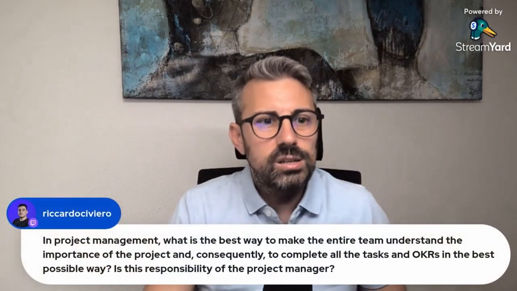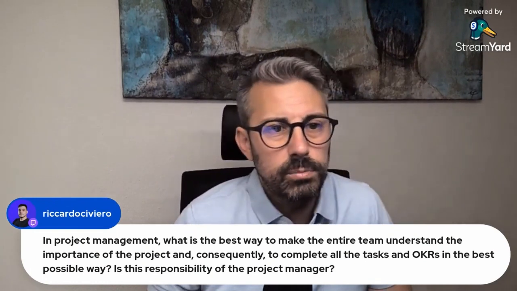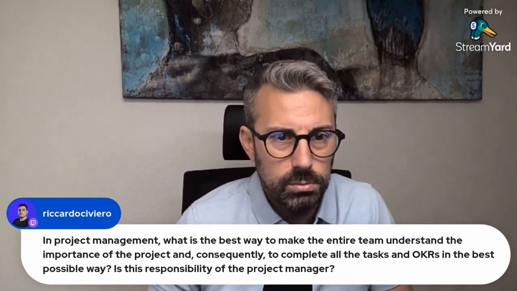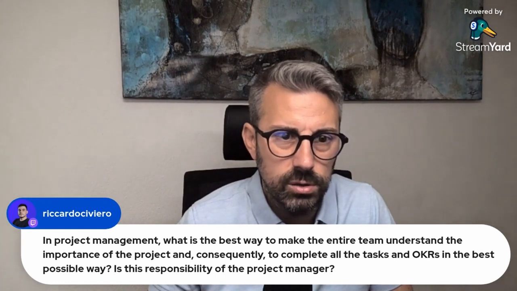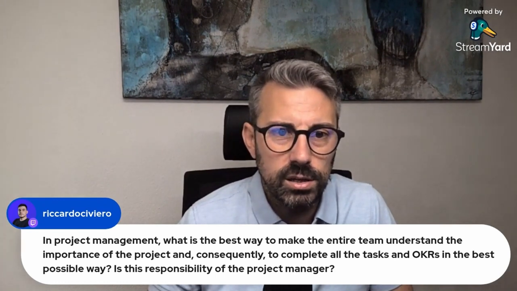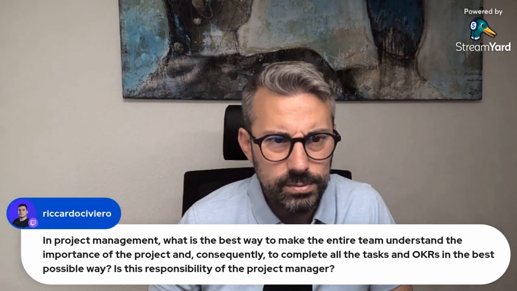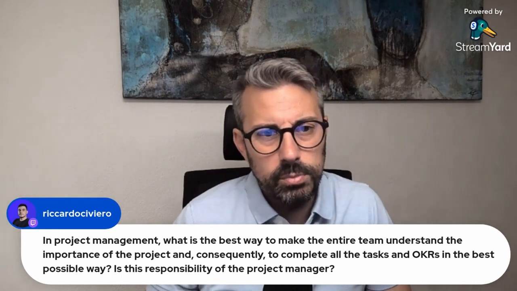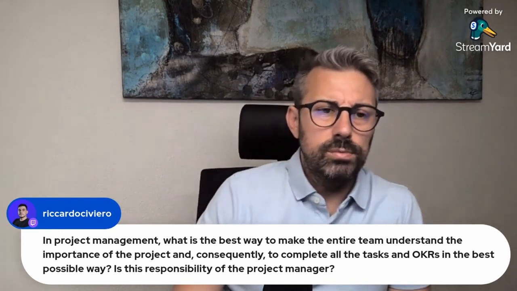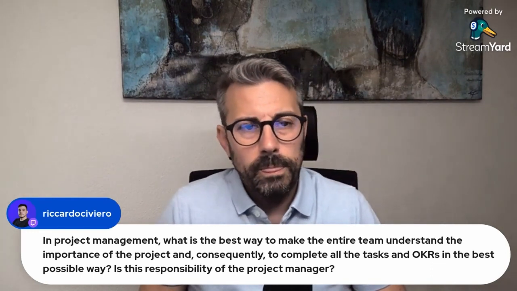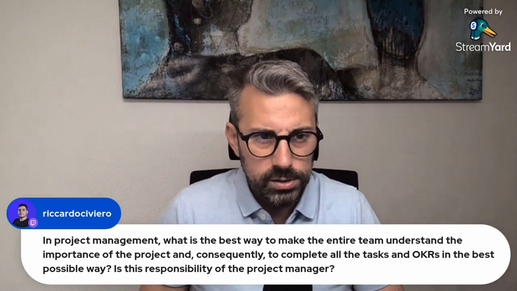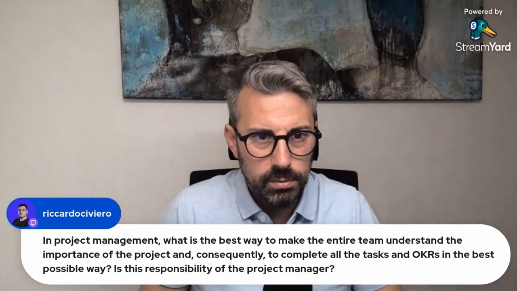Let's see next. Riccardo asks: in project management, what is the best way to make the entire team understand the importance of the project and consequently complete all the tasks and OKRs in the best possible way? Is this the responsibility of the project manager? Okay, I think there are multiple points in this. Let me try to split my answer.